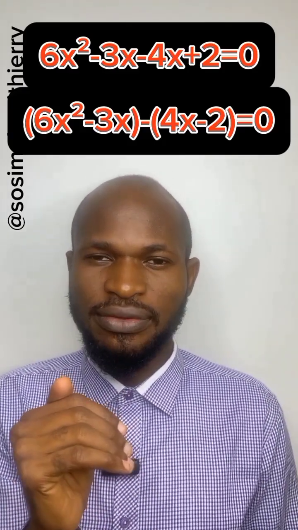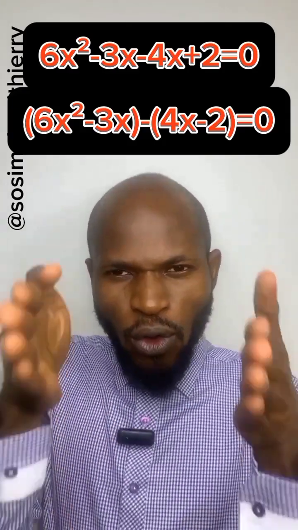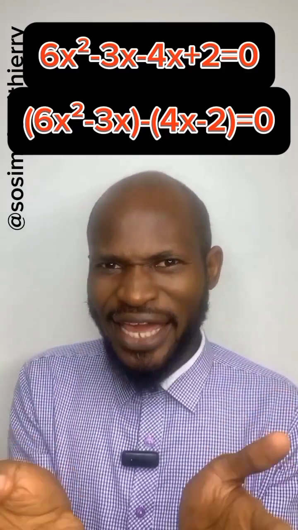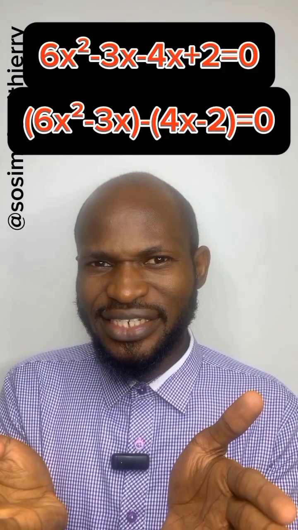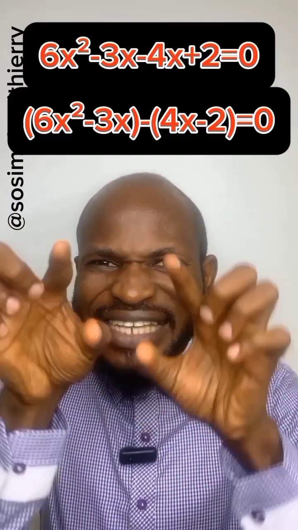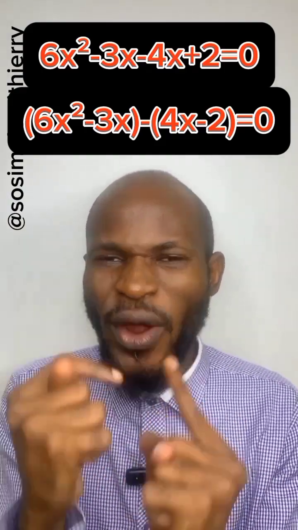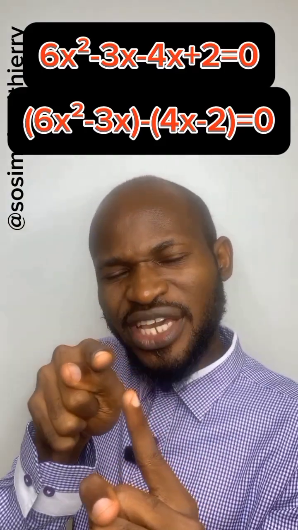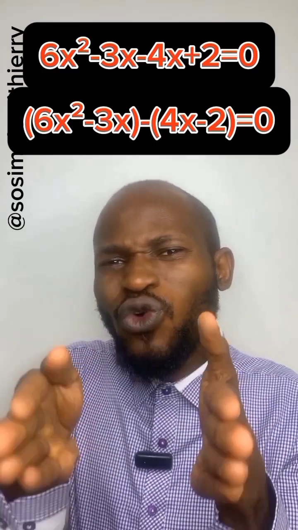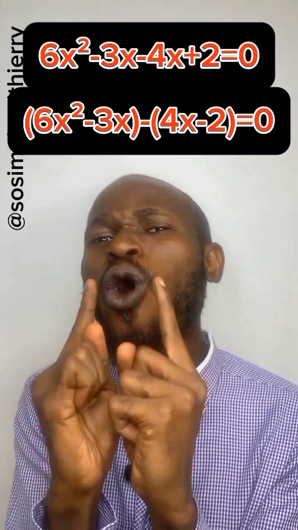Now let's break this down. Now, if you look at that bracket, that is housing our 6x squared minus 3x. Look for something that is common.